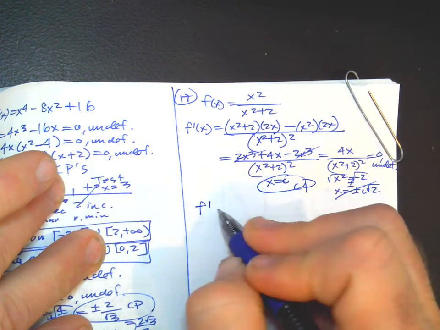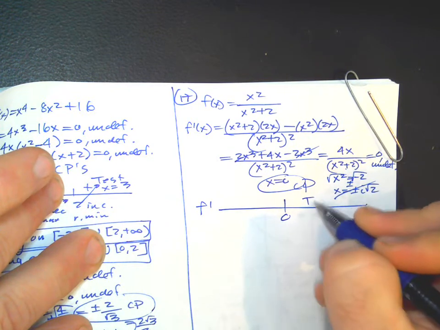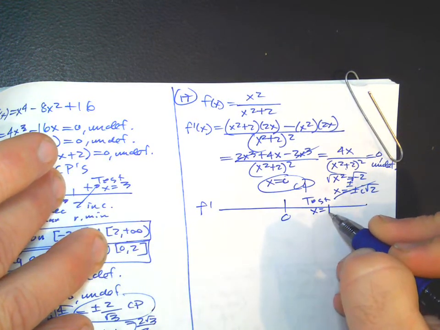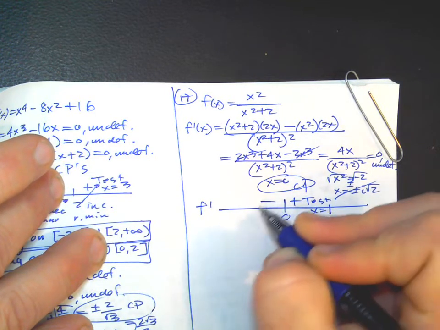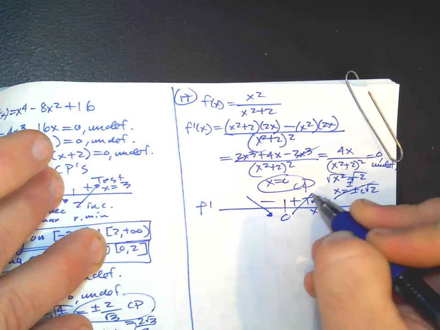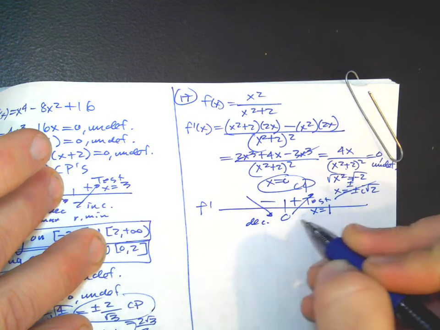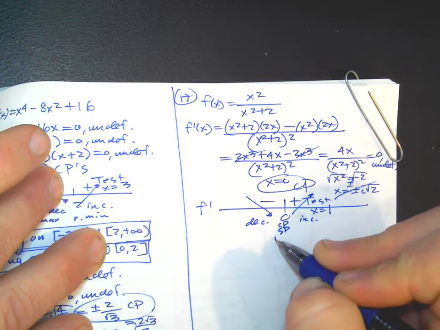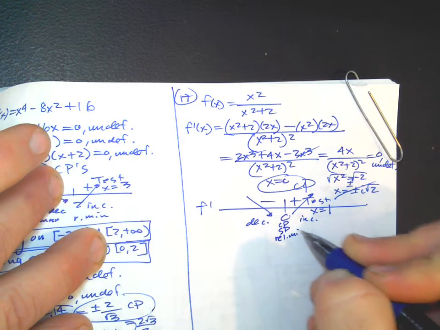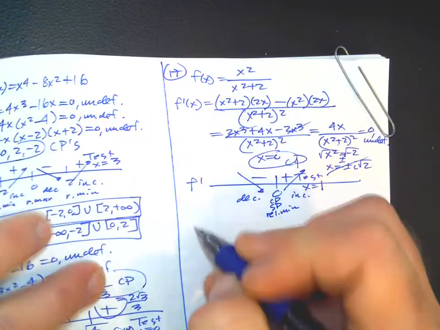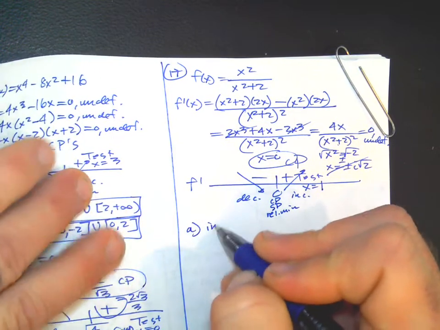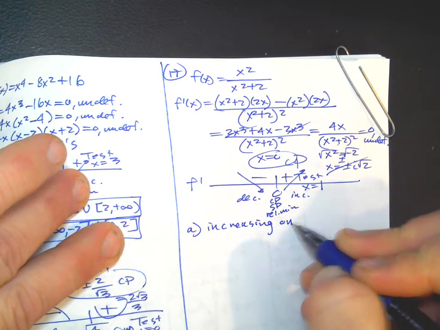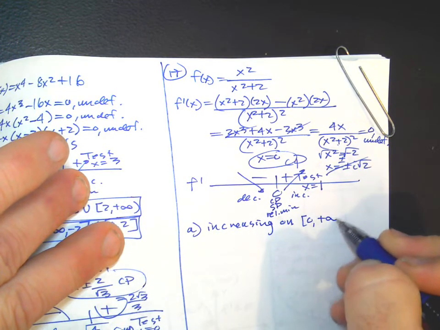So we're going to do a line check, put 0 on there, test a point, x equals 1, positive, negative, little arrows for the slopes, decreasing, increasing, critical point, stationary point, relative min, lots of good stuff. So A says, where is it increasing? It's increasing on 0 to positive infinity, include the 0.